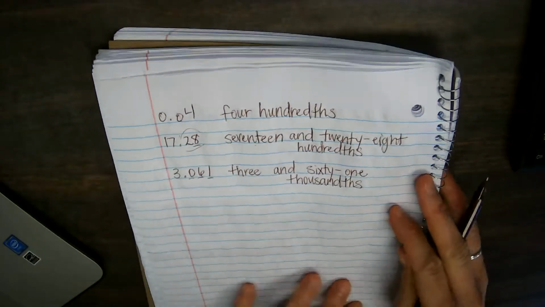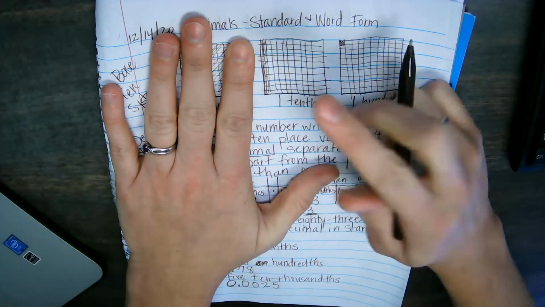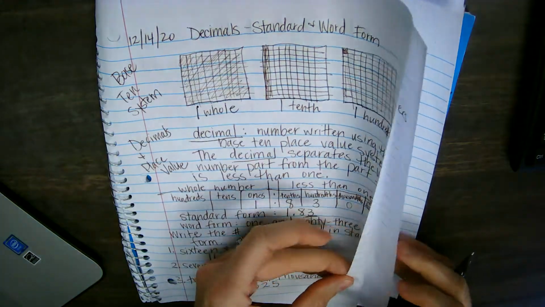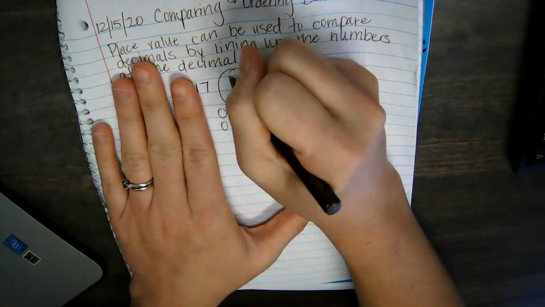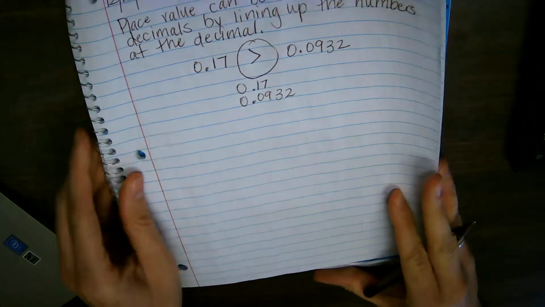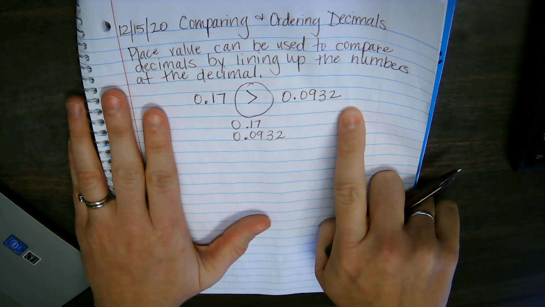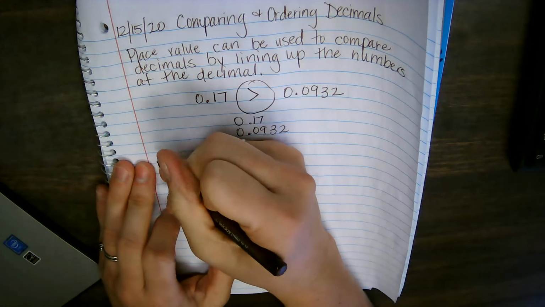Because if we were looking at our base 10, one of these tenths would be bigger than just 9 of them, right? So we would write 17 hundredths is greater than 932 ten thousandths. So we're going to compare these using symbols.